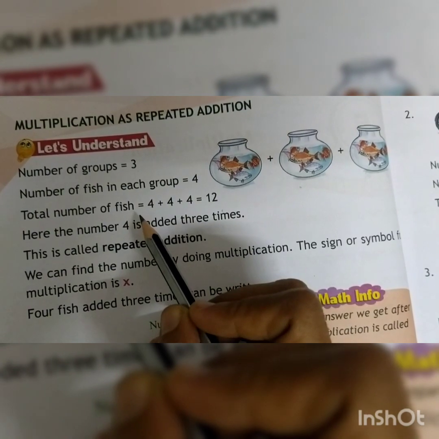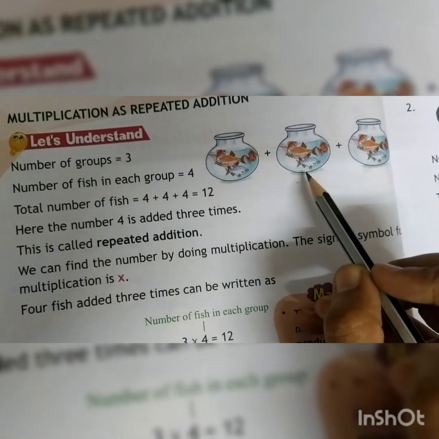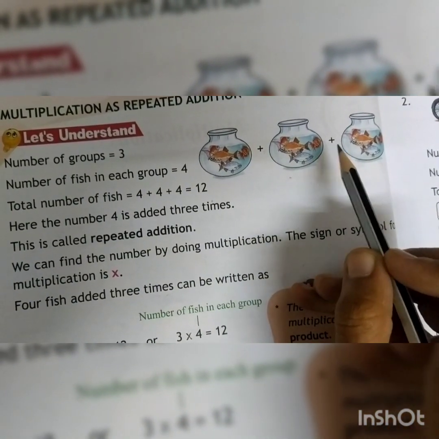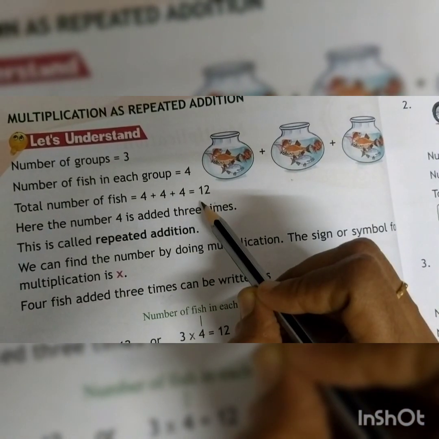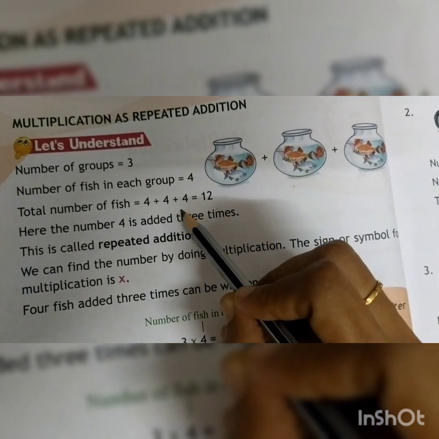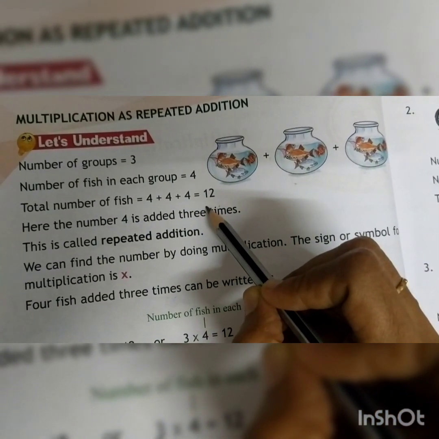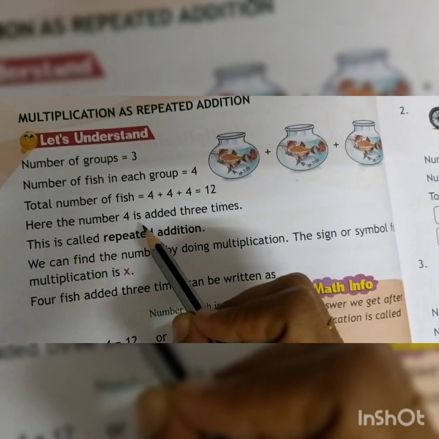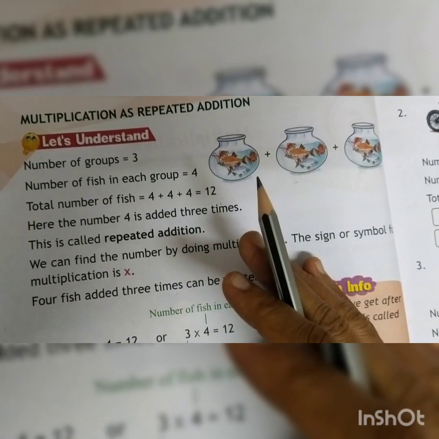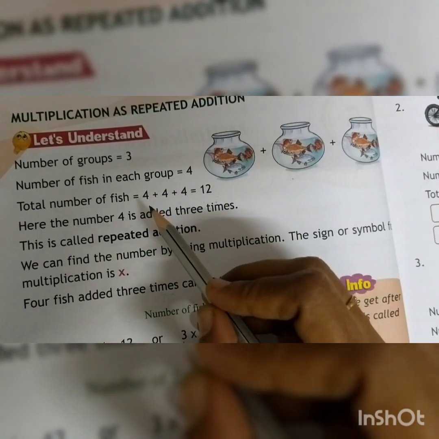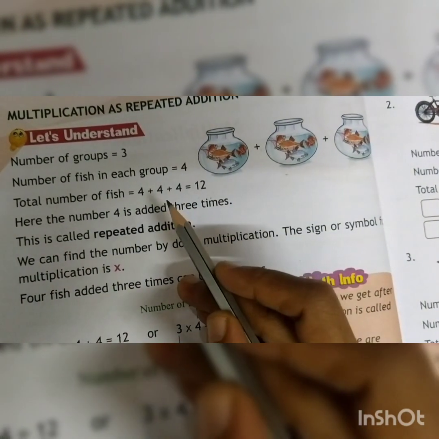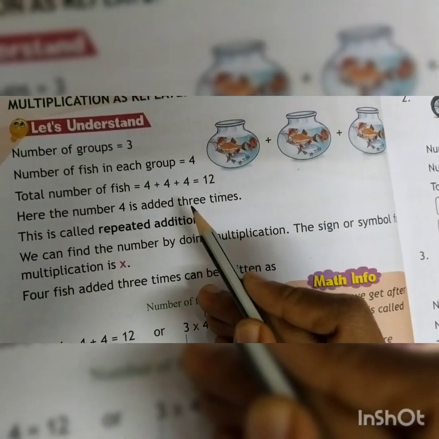Then the total number of fish is 4 plus 4 plus 4, that is equal to 12. Here the number 4 is added 3 times. Okay, how many times did we add the number 4? Yes, here we add the number 4 three times. This is called repeated addition.